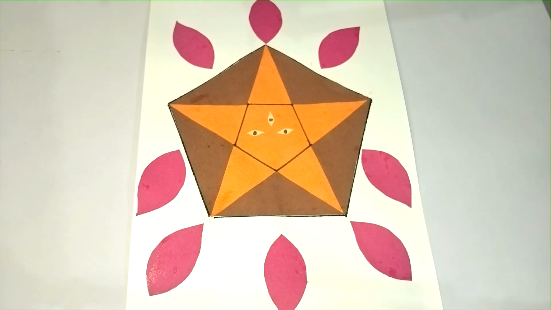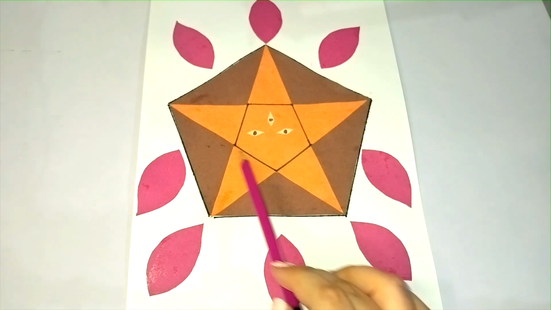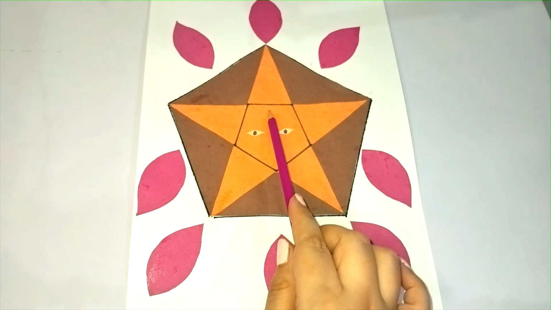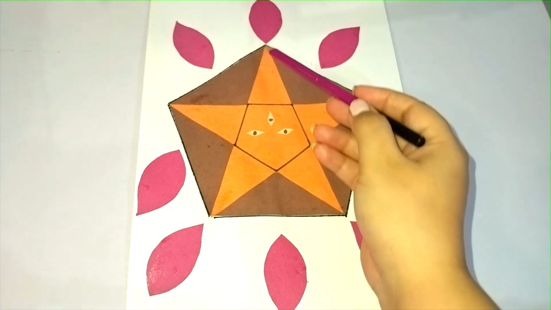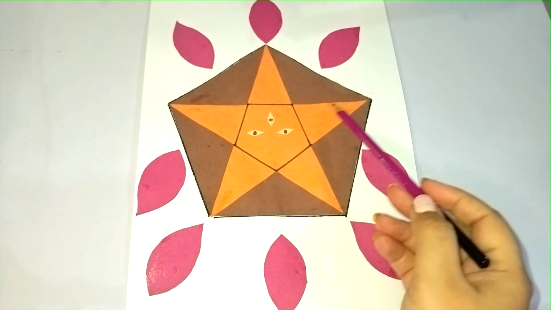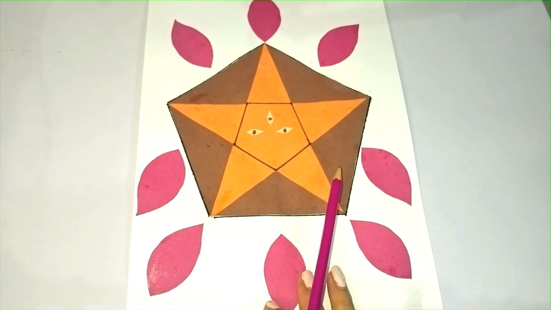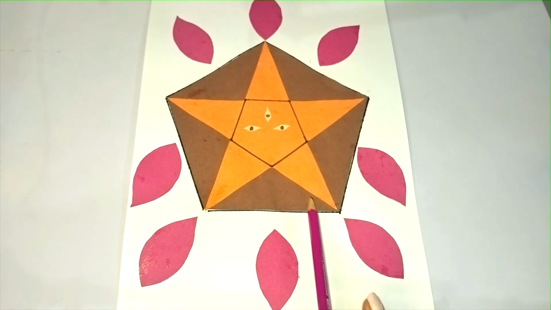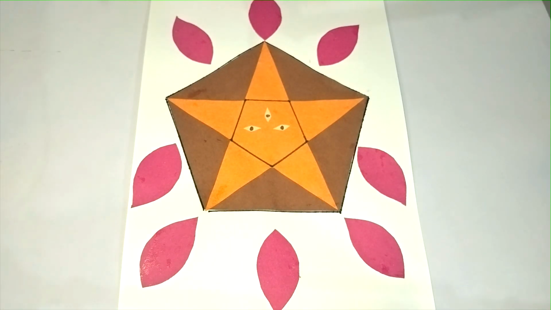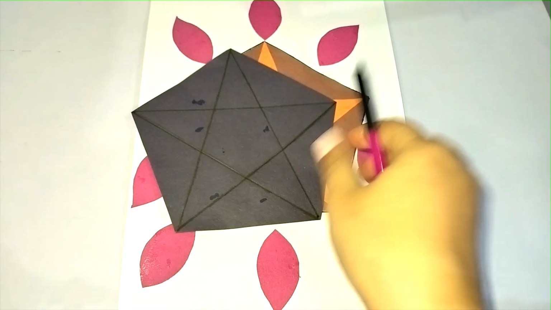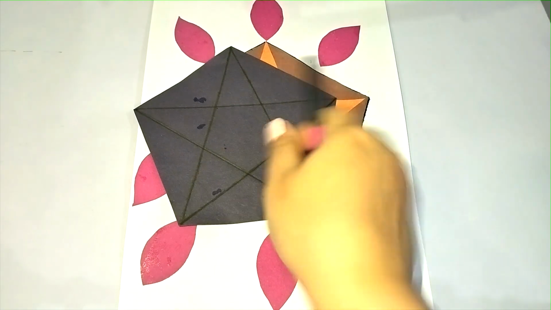At the center, I have represented 3 eyes associated with Lord Shiva. Then look at this star. At the center, this is the 3 eyes of Shiva. Around them, it is a 5-pointed star constructed from the diagonals of a regular pentagon. You see, this was a pentagon, and I joined the diagonals and made a star out of it.